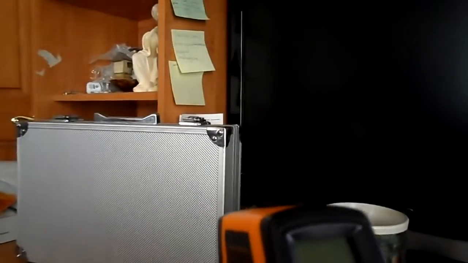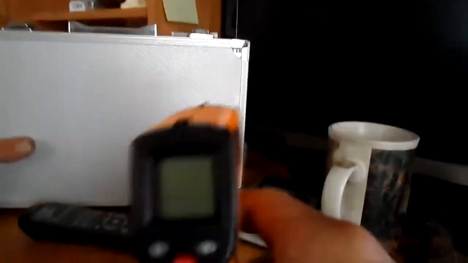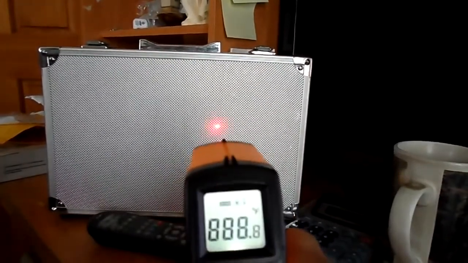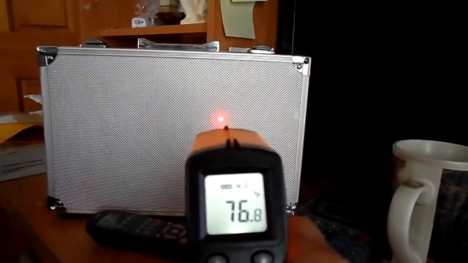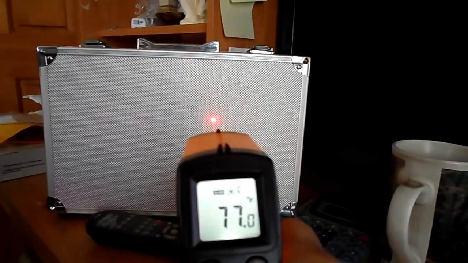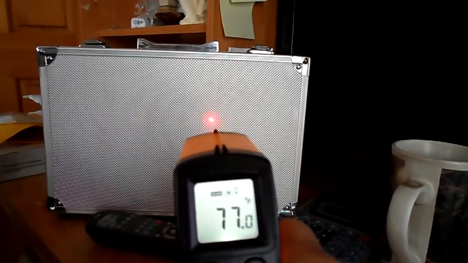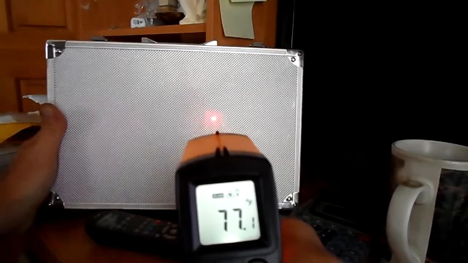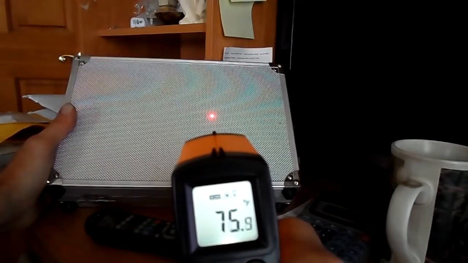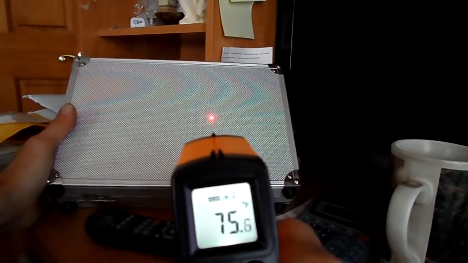There's a little case over here. Let's see if I can do this. All right, straight on. She's reading 76 degrees. Oh, 77. All right, if I tilt it on an angle, the temperature drops.